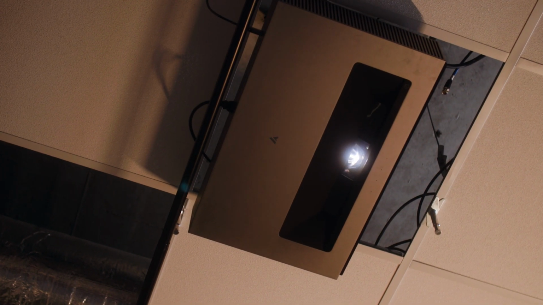Let's start from the background. So this background here is actually a beam projector. So we use this laser short throw projector to put the background behind me.